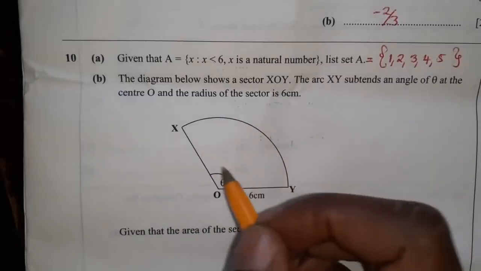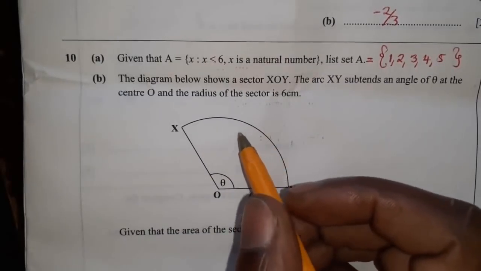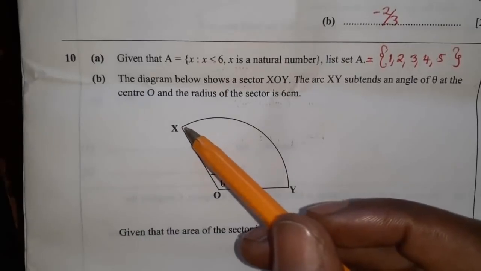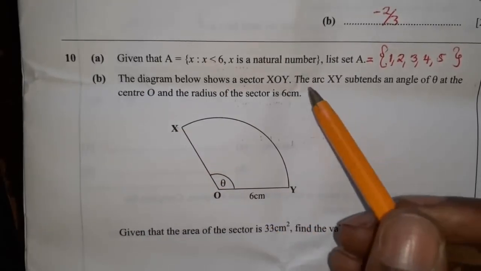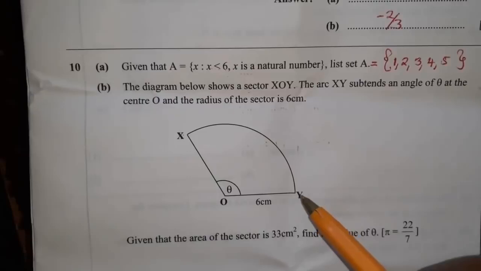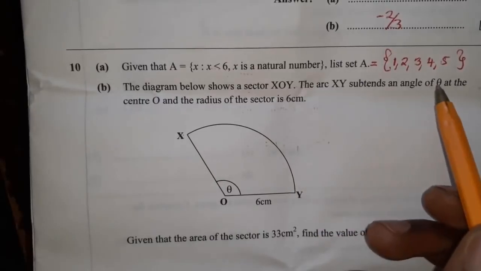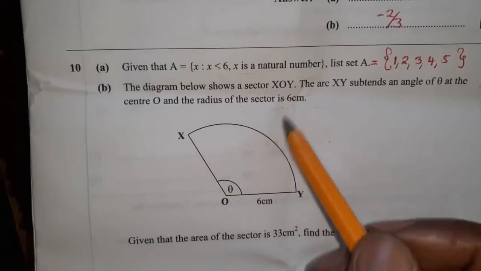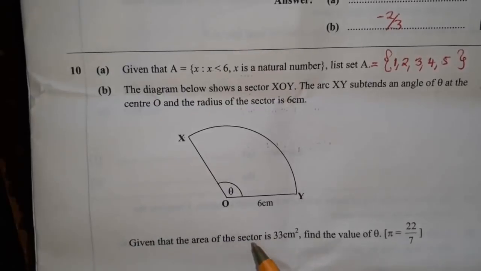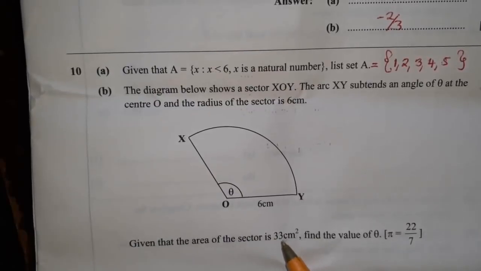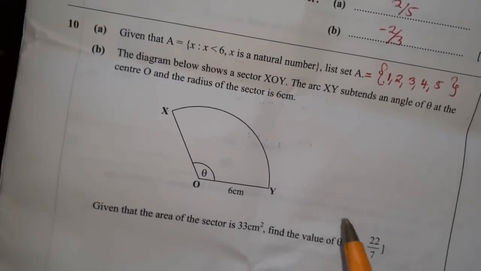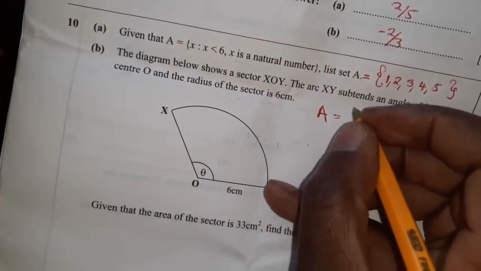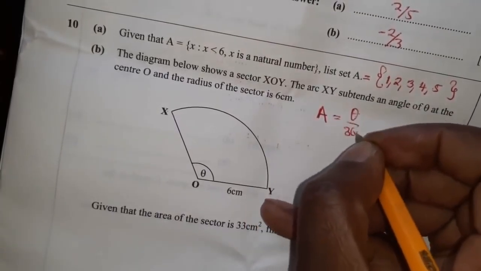Then this one, let's come to this one. What we need to do here, the diagram below shows a sector, with the arc xy subtending an angle of theta at the center O, and the radius is given. Given that the area of the sector is 33, find the value of theta. Okay, so when we are dealing with area of a sector, we use this formula, isn't it?